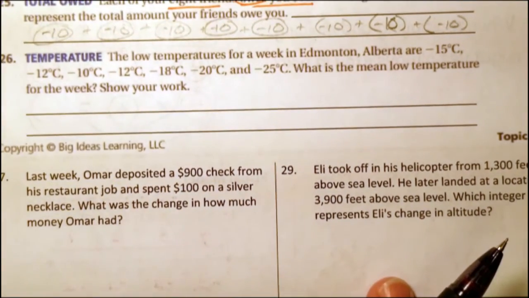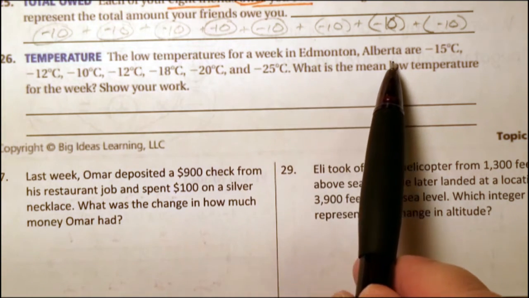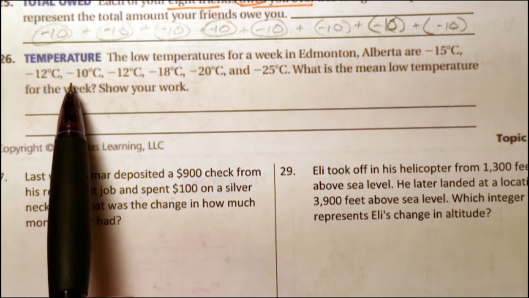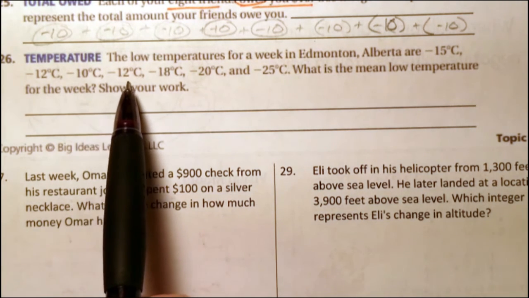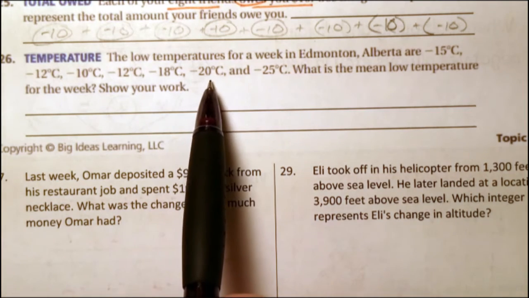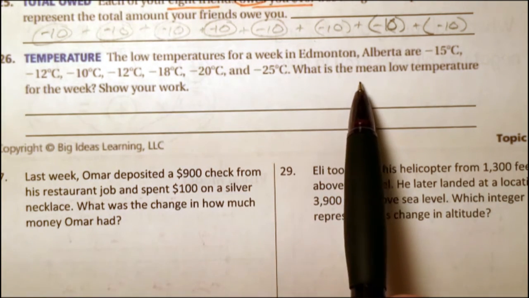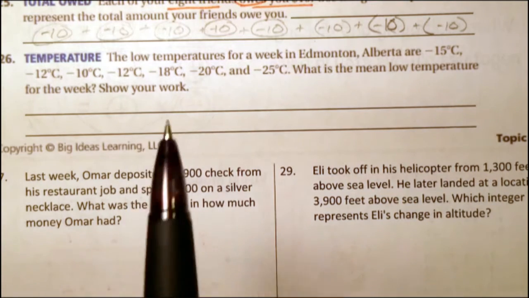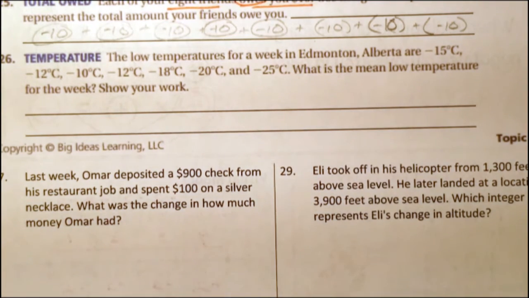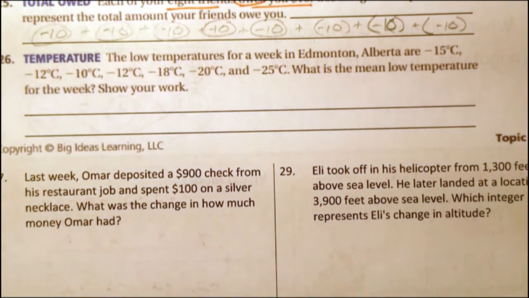On number 26, the temperature. The low temperatures for a week in Edmonton, Alberta are negative 15 degrees Celsius, negative 12 degrees Celsius, negative 10 degrees Celsius, negative 12 degrees Celsius, negative 18 degrees Celsius, negative 20 degrees Celsius, and negative 25 degrees Celsius. What is the mean low temperature for the week? Show your work. So if you recall, the mean is to find the average. So we need to add all of these up and then divide by how many we have.